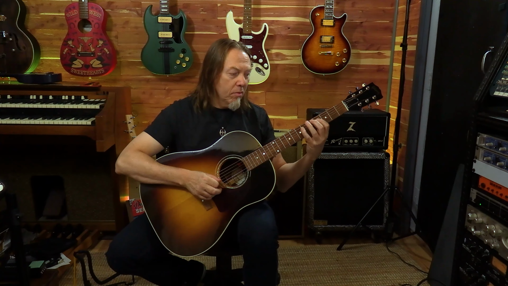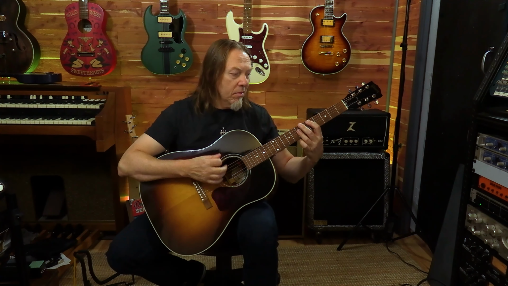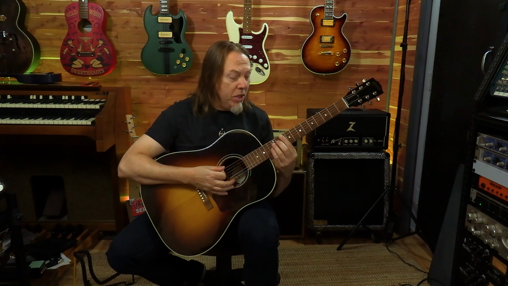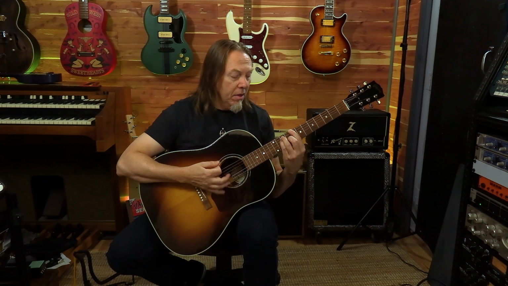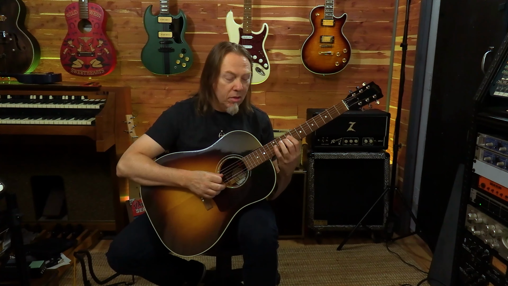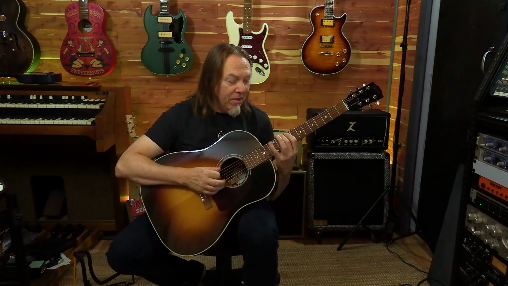G major, played from D to D. And it would be the same thing if it was here. Well, here's G again. That's a G chord. But we're playing it from D to D.